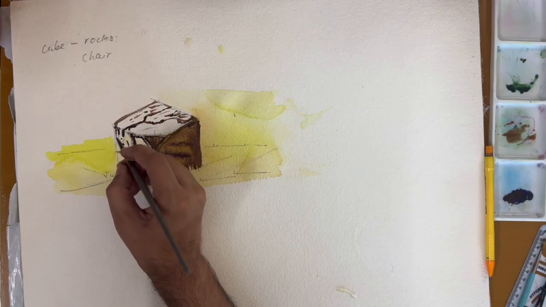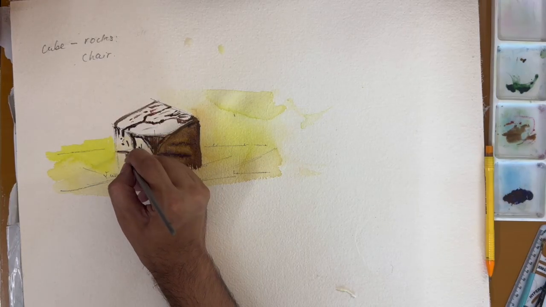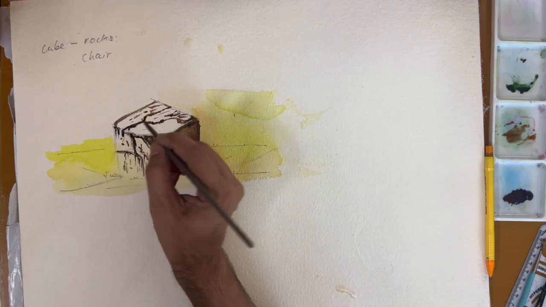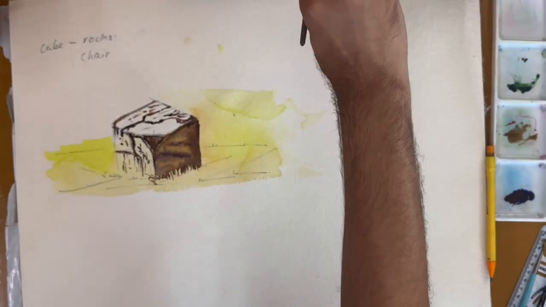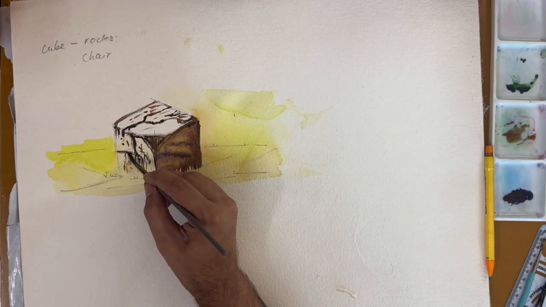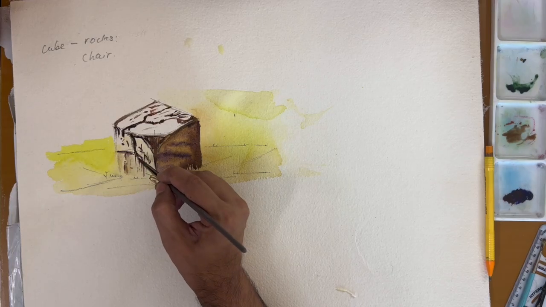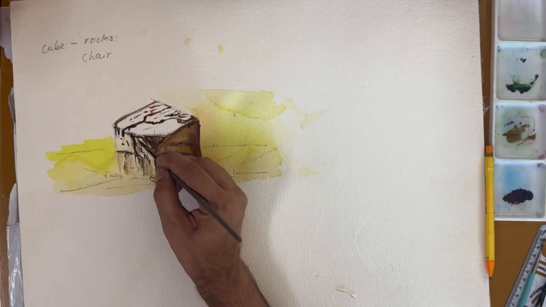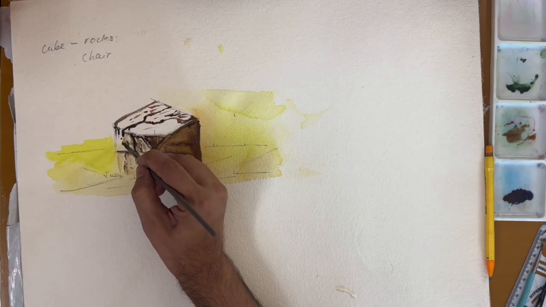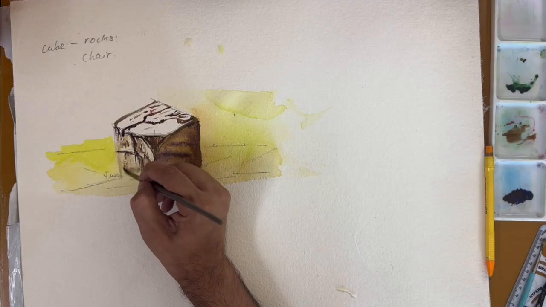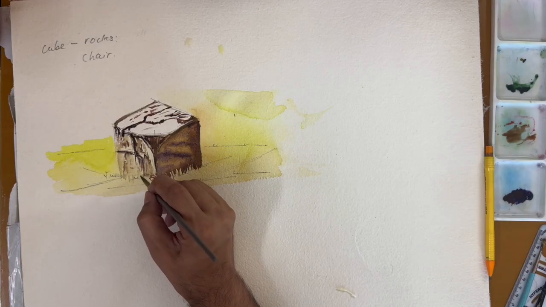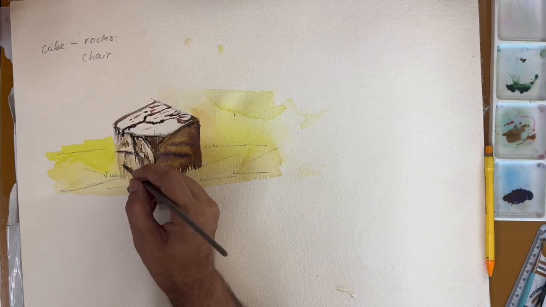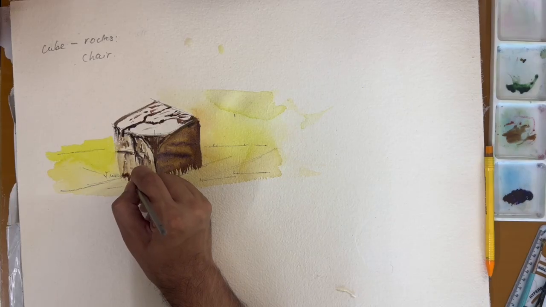So let's see if this much effect is enough. Now we will just blend certain cracks, so that when there are hard edges, there are soft edges as well. These soft edges help in creating the hard edges. So let's create some grass over here.